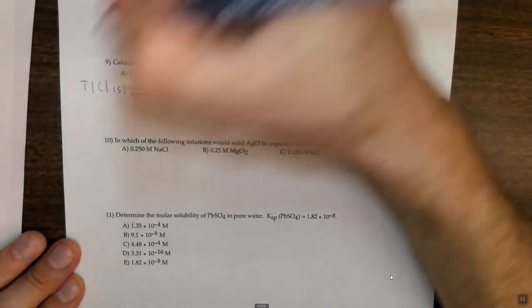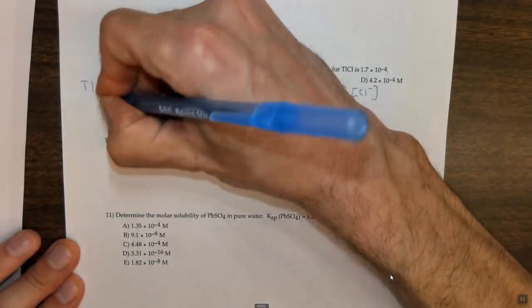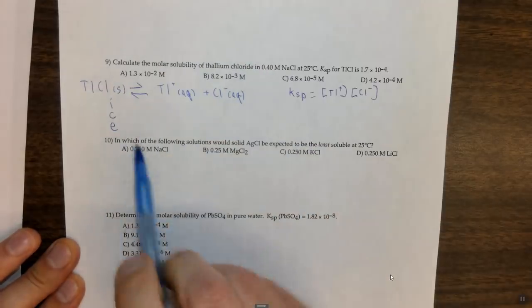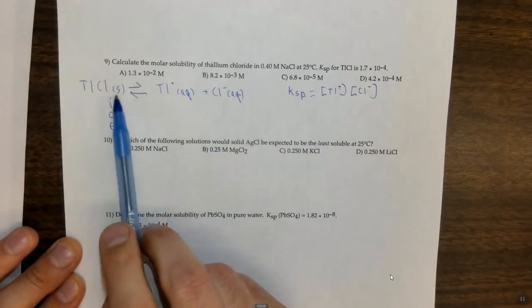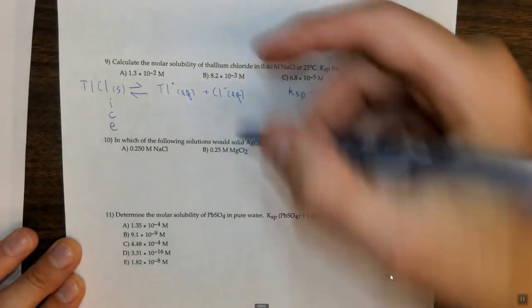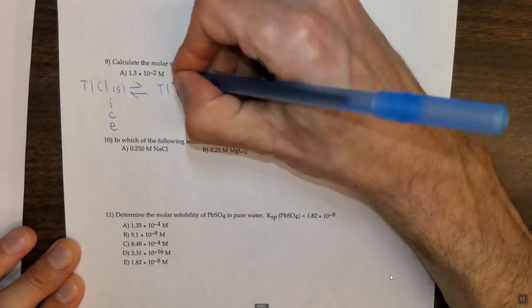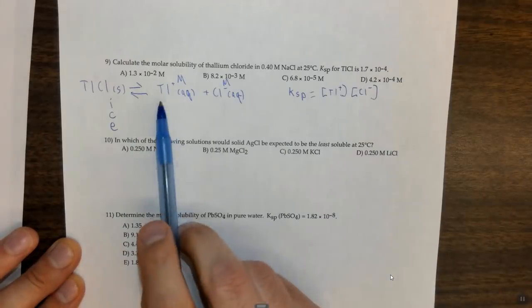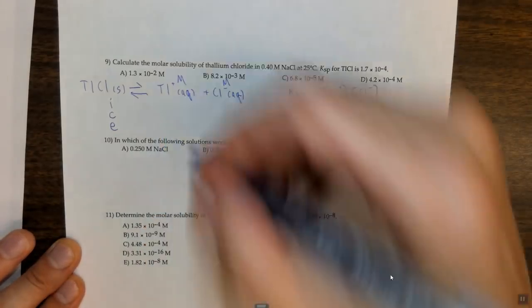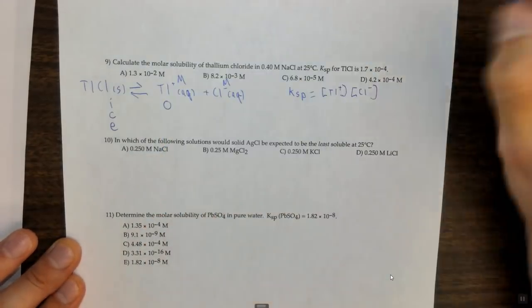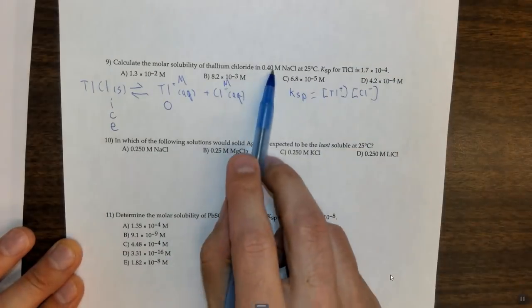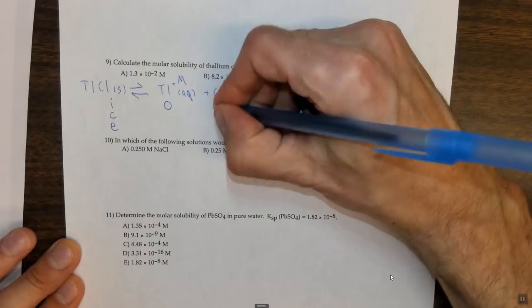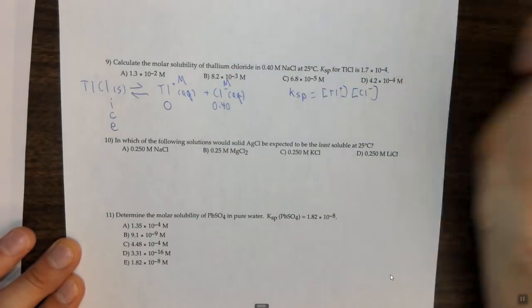So we can use here an ice table. And we don't need to worry about the thallium chloride because it's not soluble, so it doesn't really have a concentration. So we're going to use these in molarity units. So the initial concentration of thallium is 0. But the initial concentration of chloride is not 0. It's 0.40 molar.